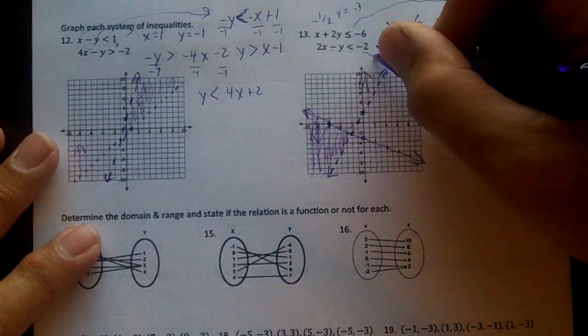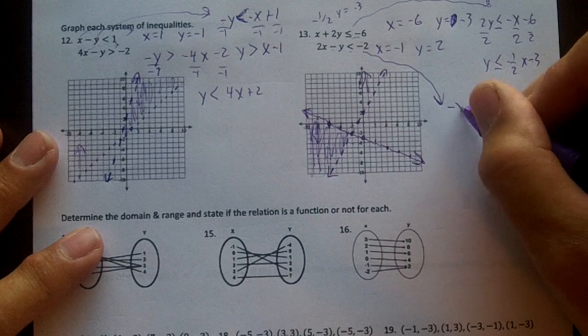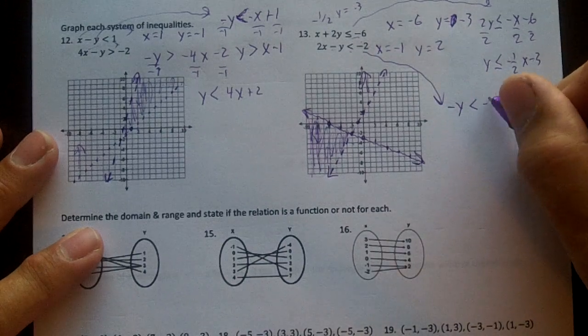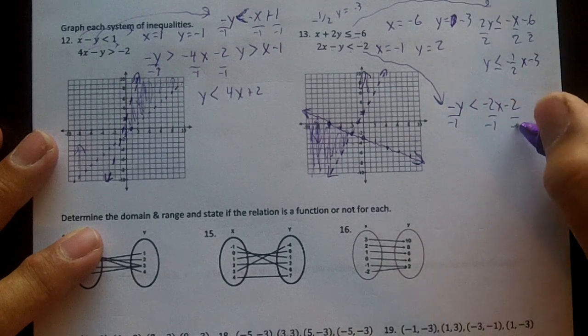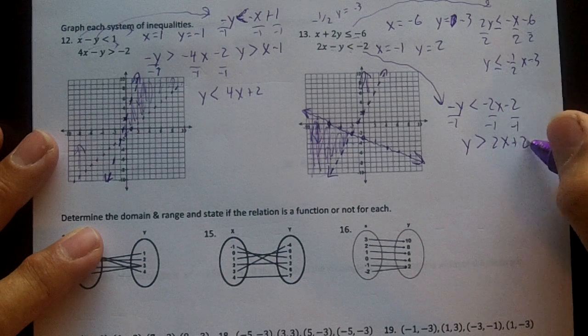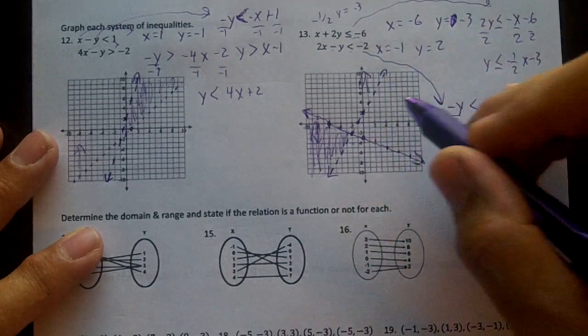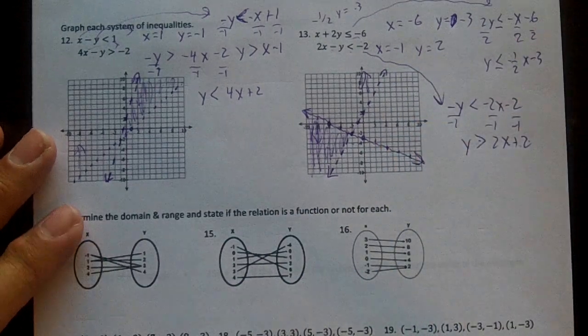And let's change this just so you can see it. I'm going to move my 2x over, so I'll have negative y less than negative 2x minus 2, divide by negative 1. I'm going to end up with y greater than 2x plus 2. So the y-intercept's 2, and the slope's 2 over 1, isn't it? I get the same line by getting the x and y-intercepts.